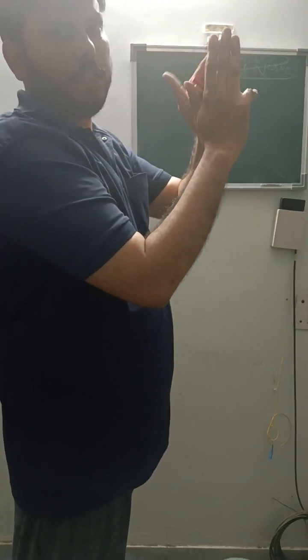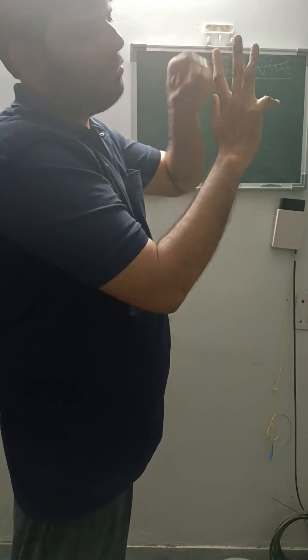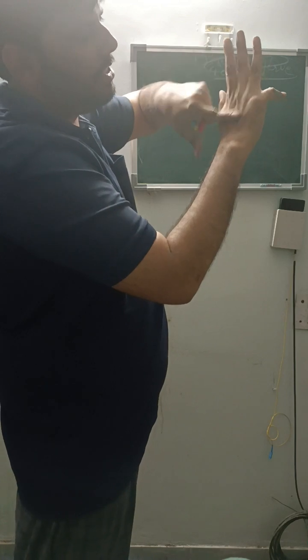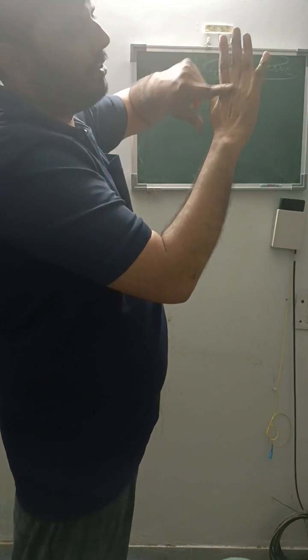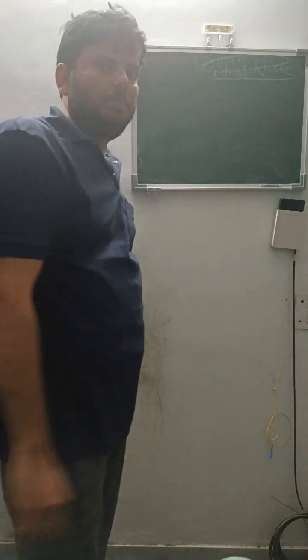The nail bed is supplied by the median nerve, but below the nail beds the skin is all supplied by the radial nerve only.